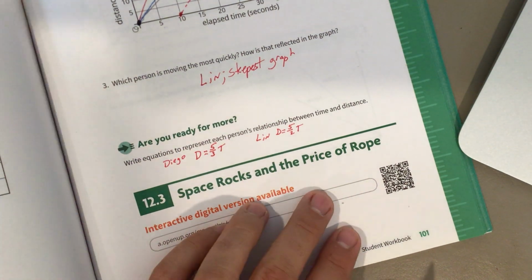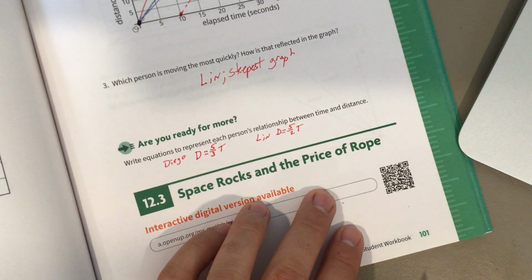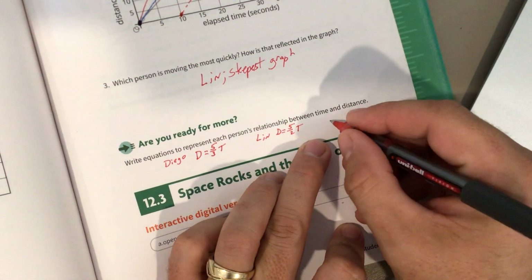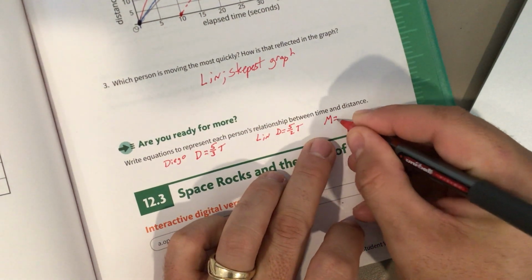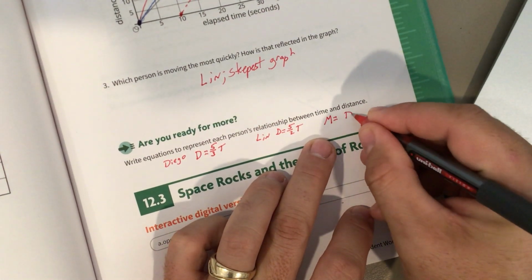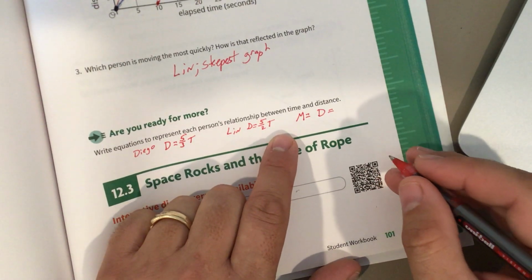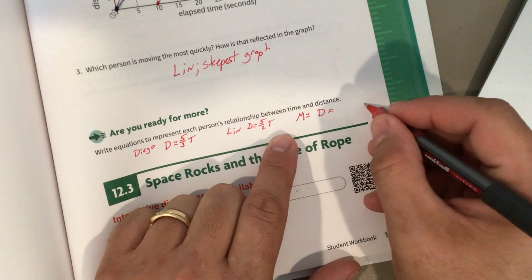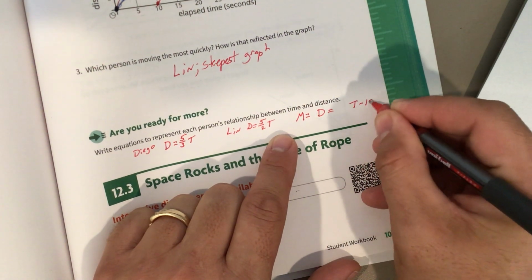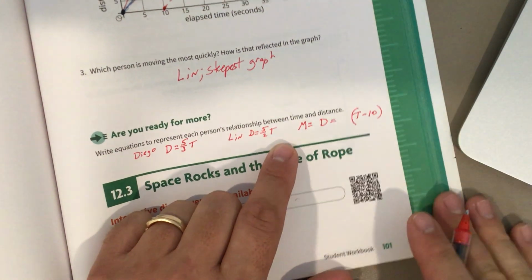And Maya's equation is probably going to be the most difficult. The only thing different about Maya's time is that it's going to be 10 seconds later, so I'm going to put a t minus 10 there.